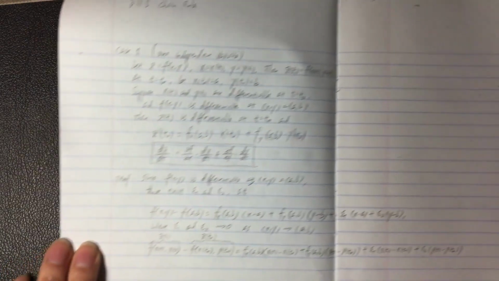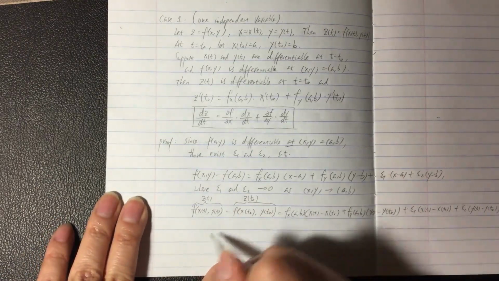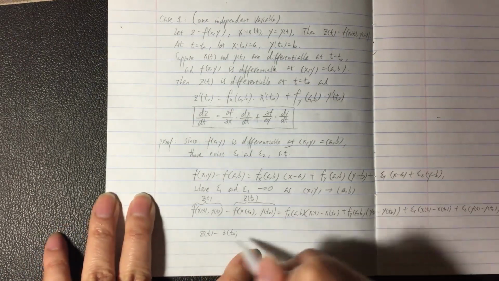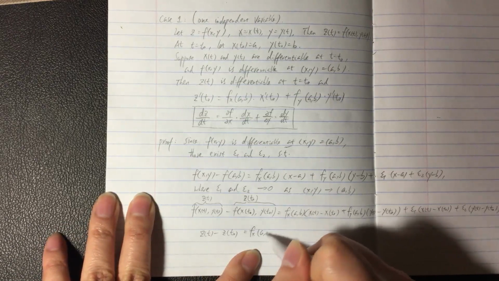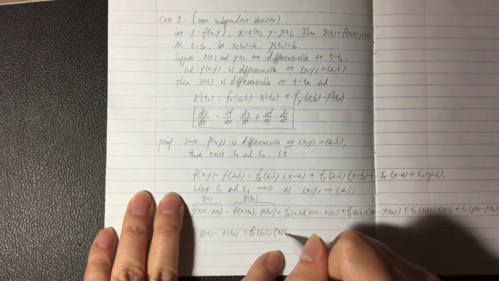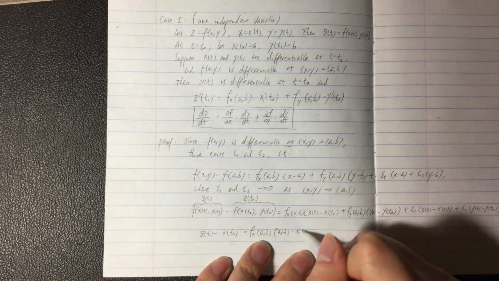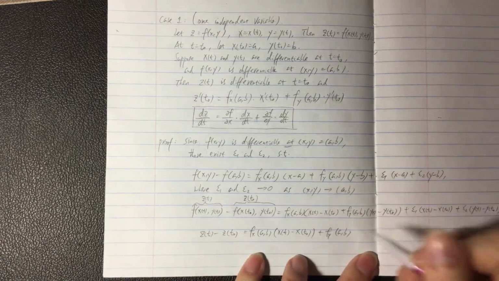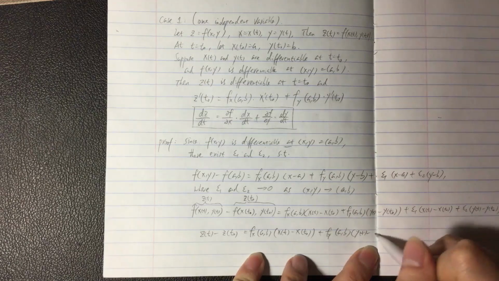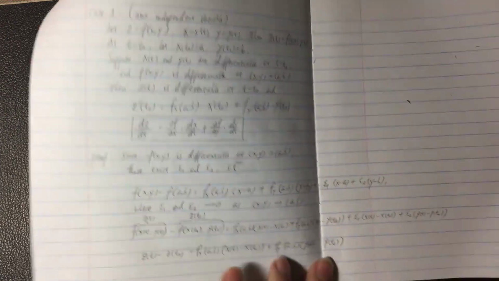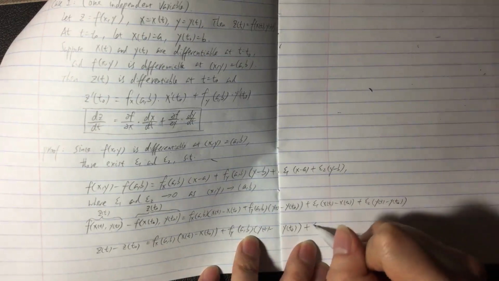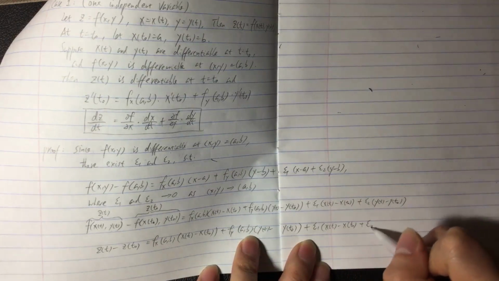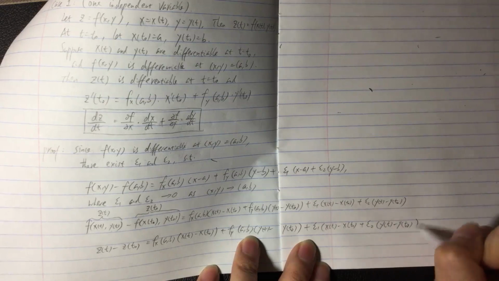So this equation can be rewritten as g of t minus g of t0 equals f sub x of (a, b) times x of t minus x of t0 plus f sub y of (a, b) times y of t minus y of t0 plus epsilon 1 times x of t minus x of t0 plus epsilon 2 times y of t minus y of t0.